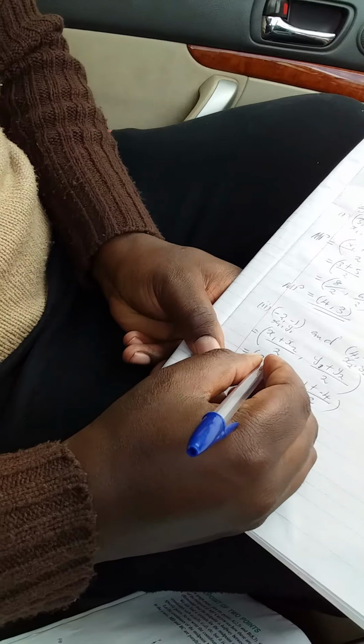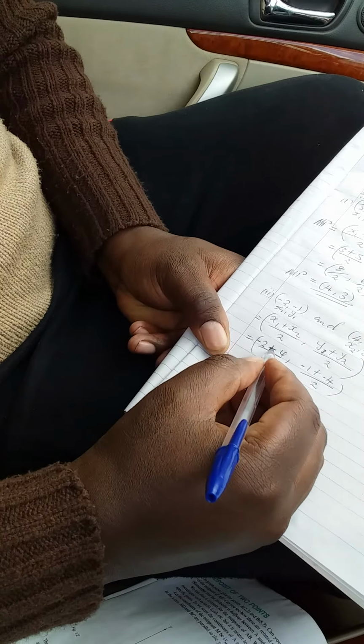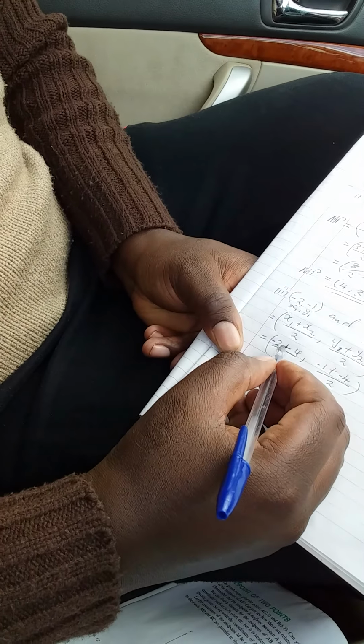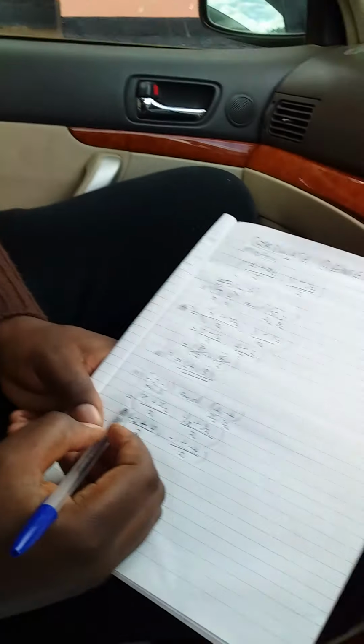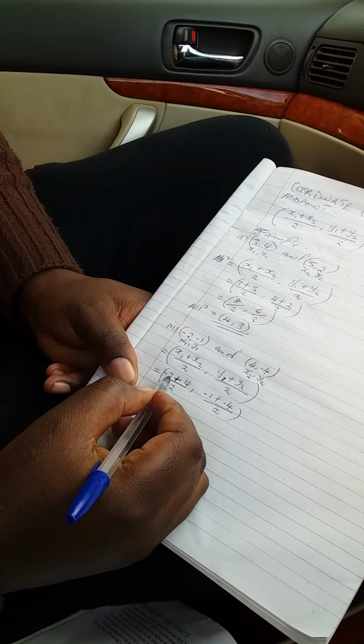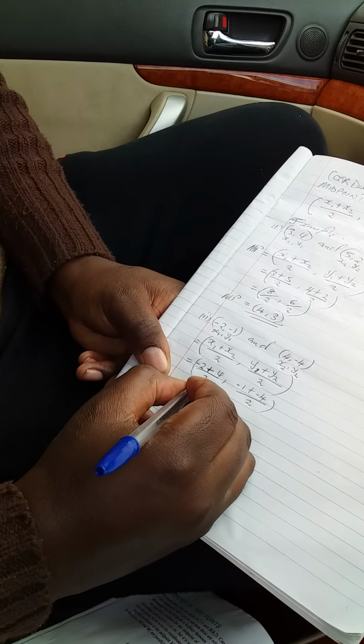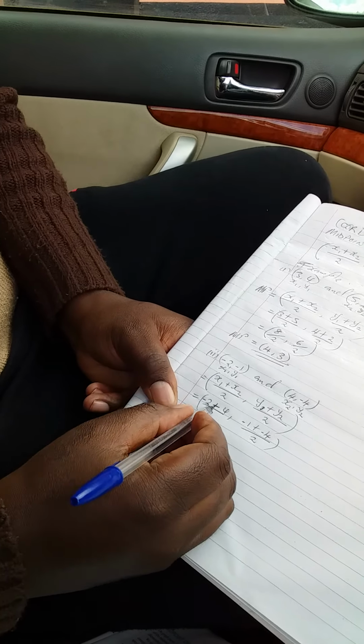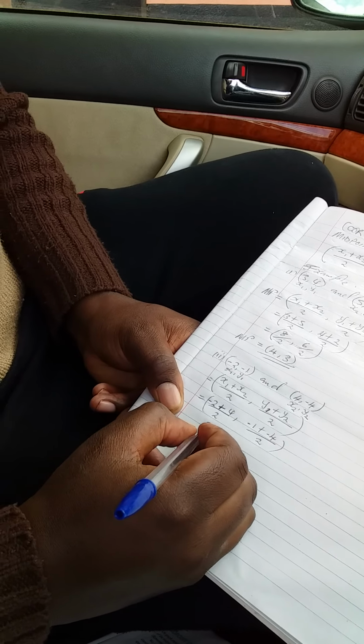When we are adding numbers with different signs, we subtract. After subtracting, we get the sign of the bigger number. So when we subtract 2 from 4, we get 2. The sign of the big number here is positive, so it's not going to change. It's going to be positive 2 over 2 comma.